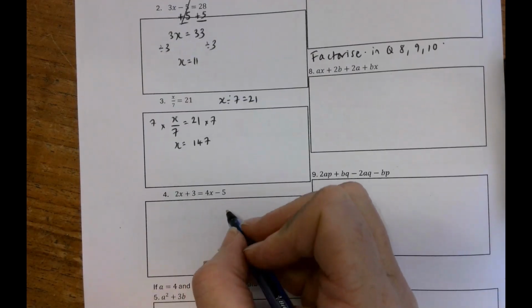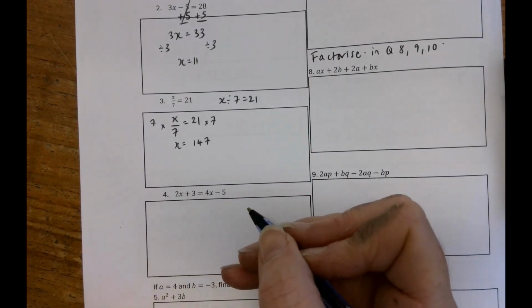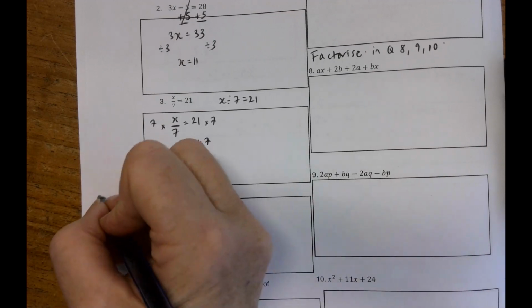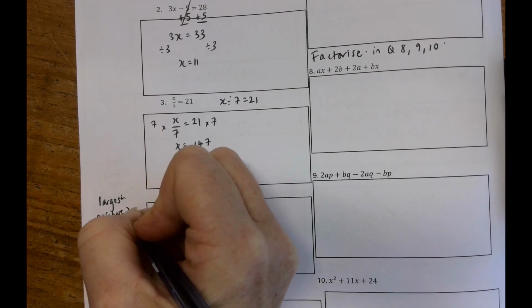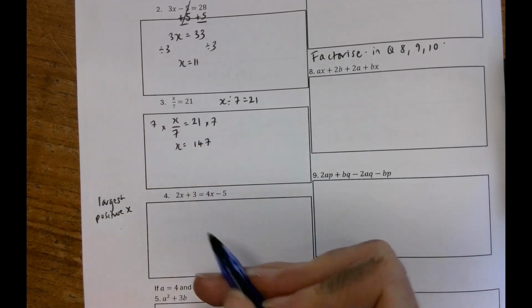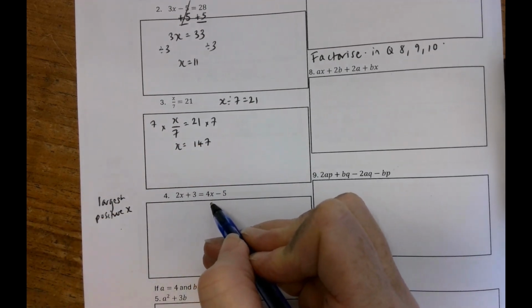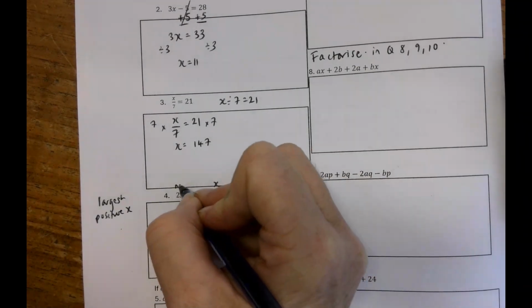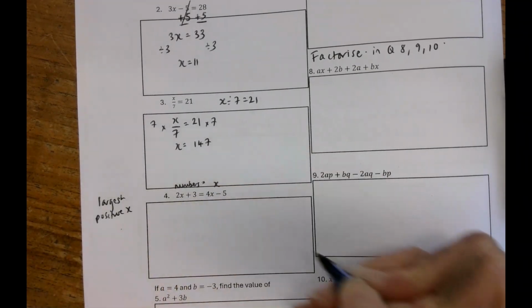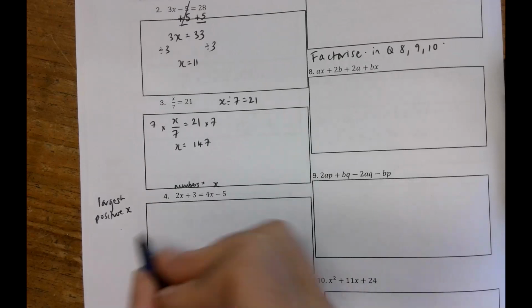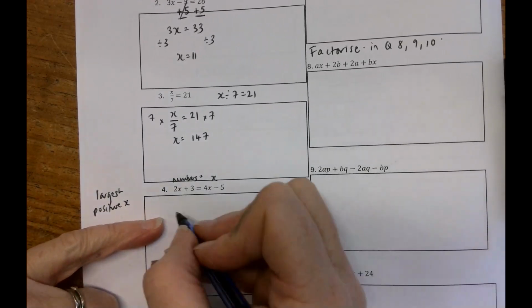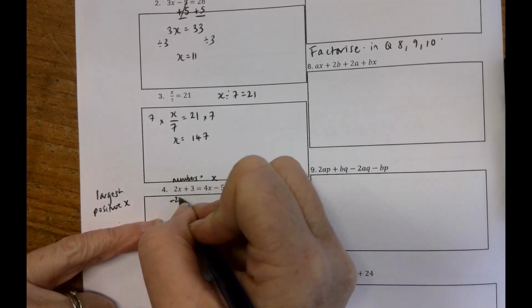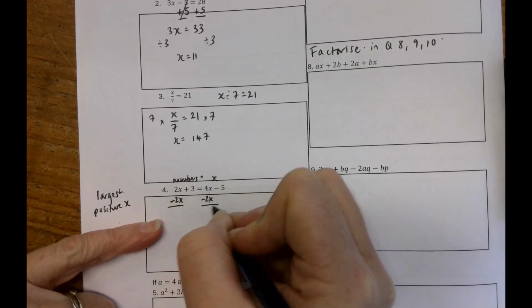2x plus 3 is equal to 4x minus 5. Again, x is on one side, numbers on the other. What I tend to do is I get the largest positive x. So I look for the largest positive x. In this case, it's 4x. I'm going to move my x's to this side and my numbers to that side. So the numbers are always on one side, but the largest number of positive x's is where I'm trying to get my x's. So here's plus 4x. So let's get rid of those.